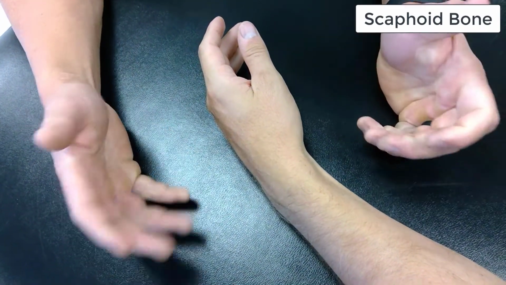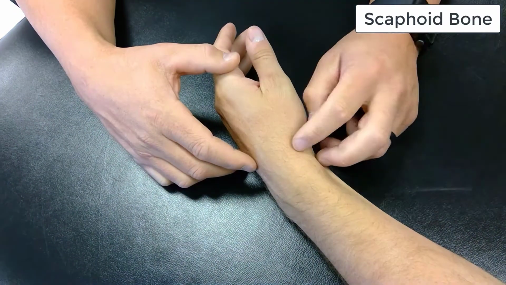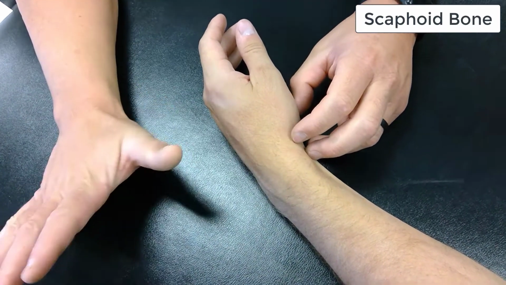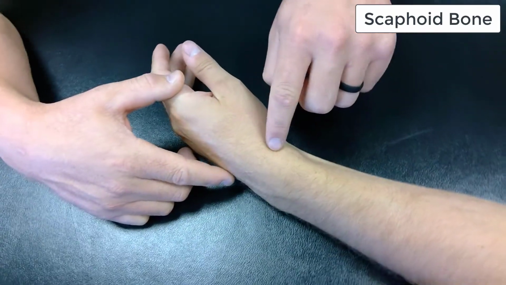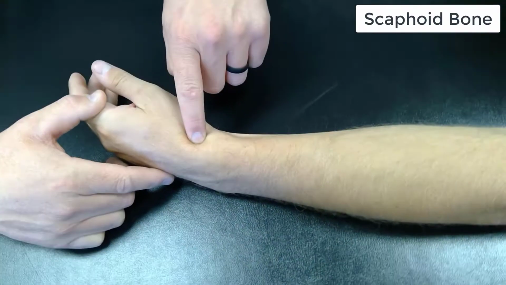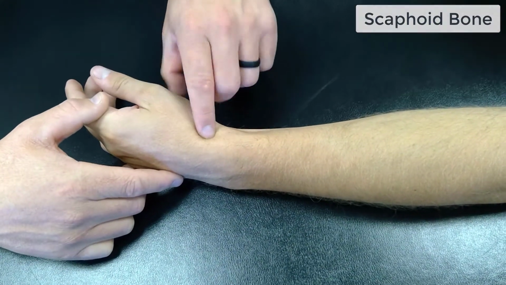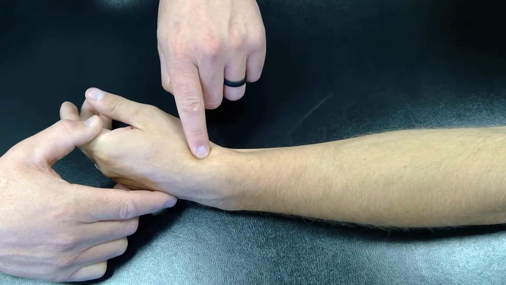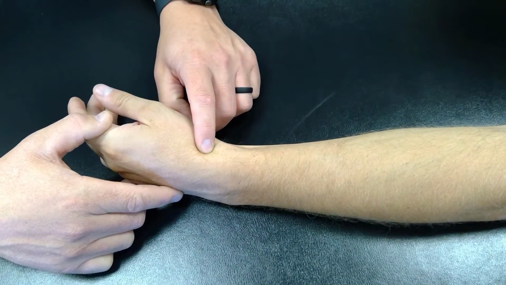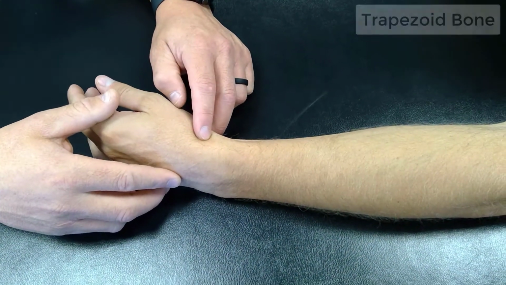You'll probably see this if you work in an orthopedic setting eventually. When someone falls on an outstretched hand, a lot of the times this scaphoid bone is involved because it's one of the major weight-bearing bones of the carpal bones in the wrist. And then we also have the trapezoid bone.